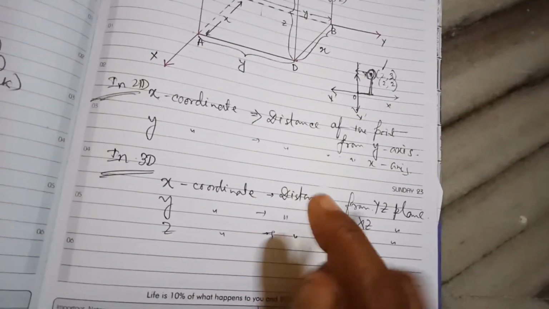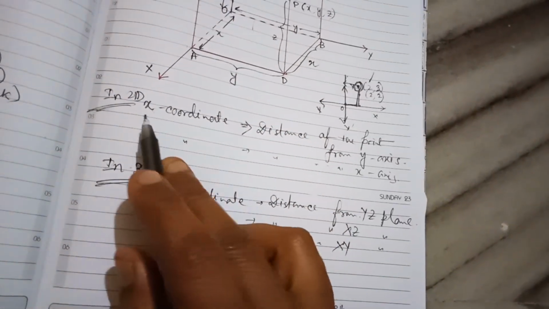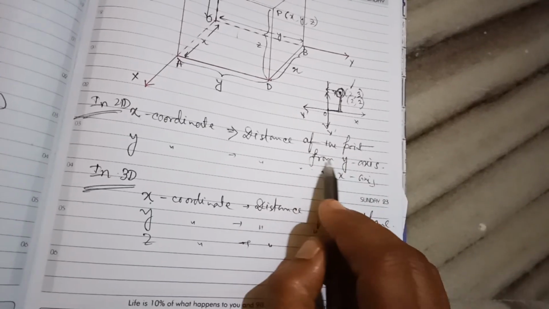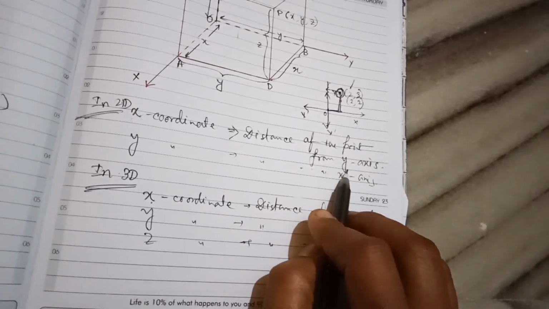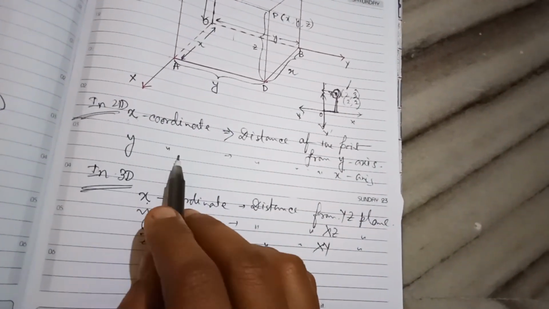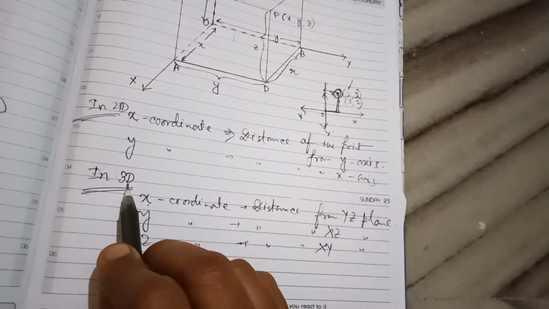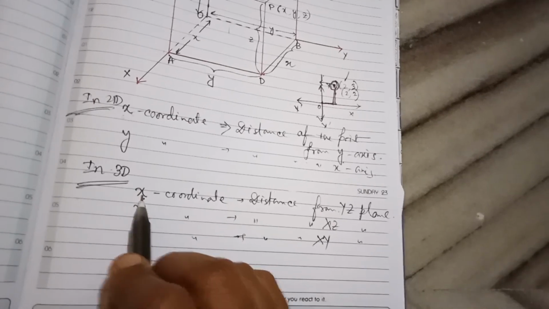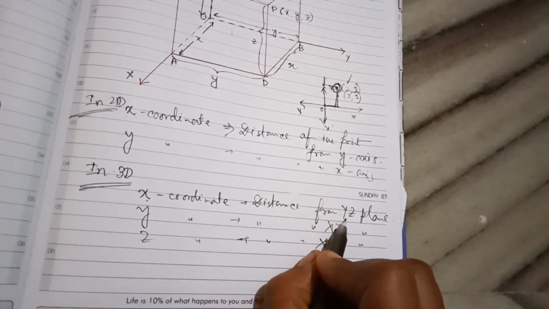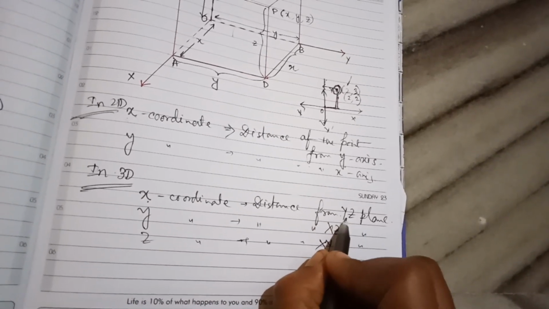Did you get it? Look at this. When we are finding the x coordinate, we are finding the distance from the y-axis in 2D. For the y coordinate, we find the distance from the x-axis. Similarly in 3D, for the x coordinate, the distance from the YZ plane, x is missing here.